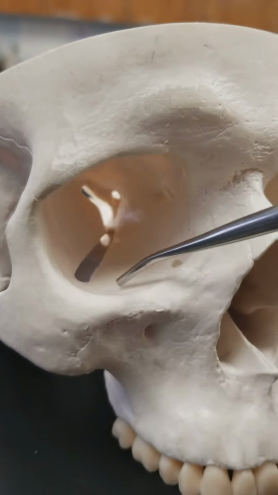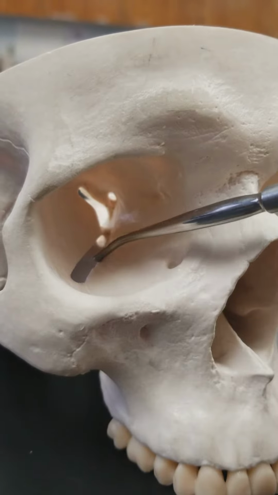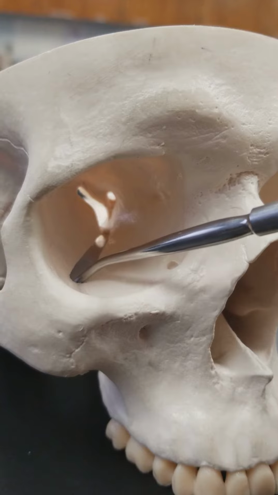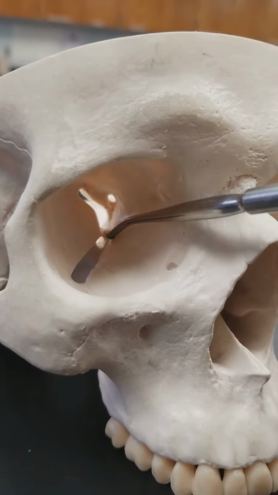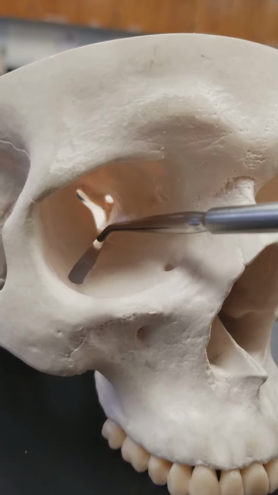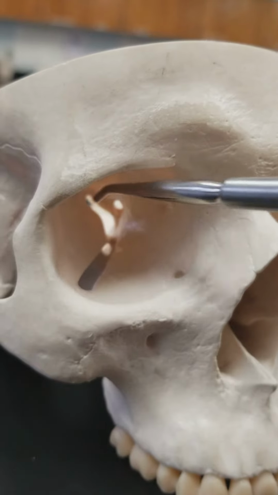On the floor of our orbit, you'll see this long hole. This is the inferior orbital fissure. Then on the back, you can see the superior one, or one that runs vertically. That's the superior orbital fissure.